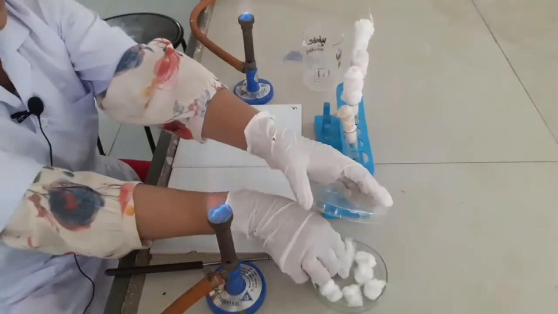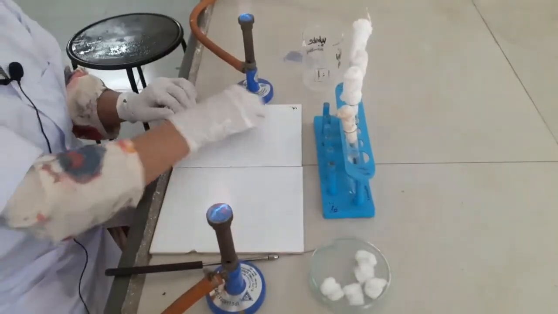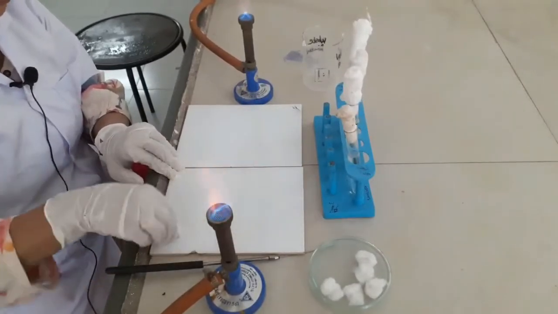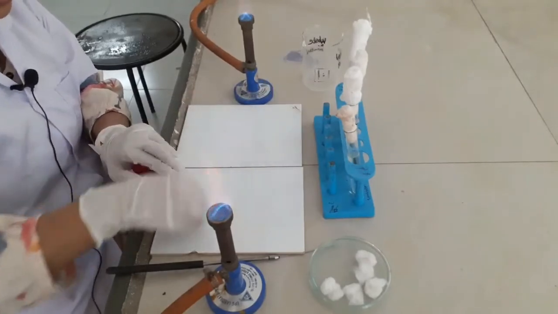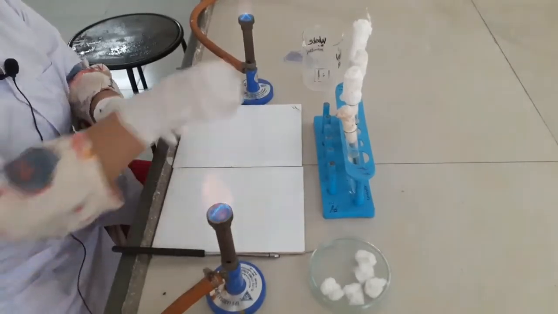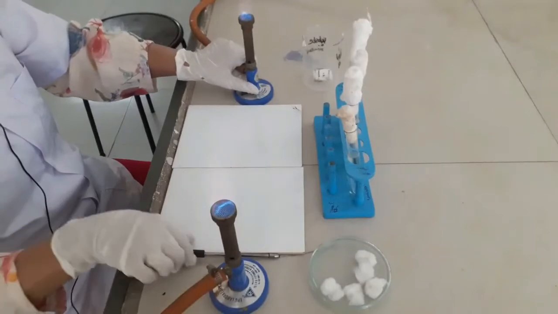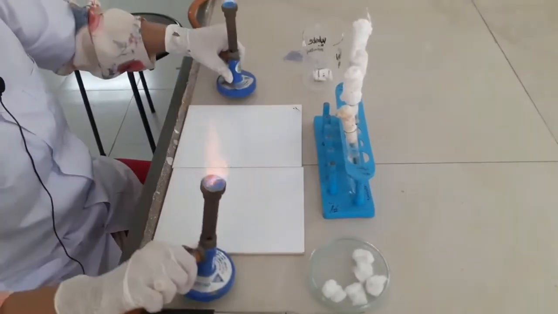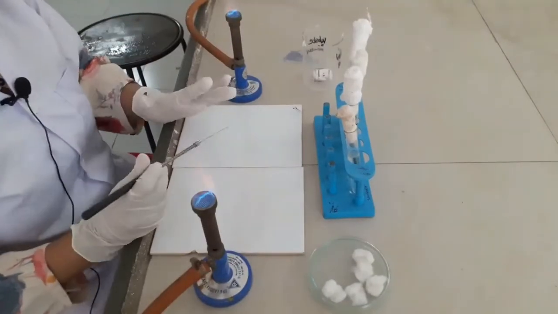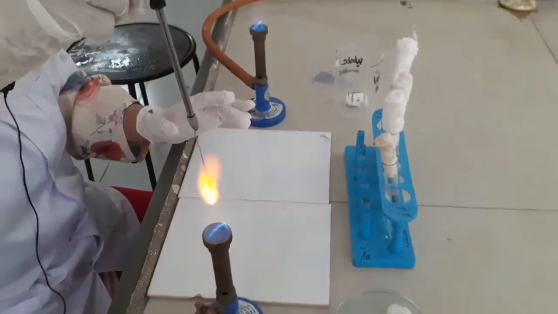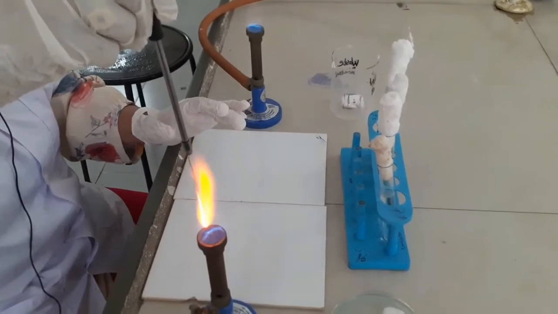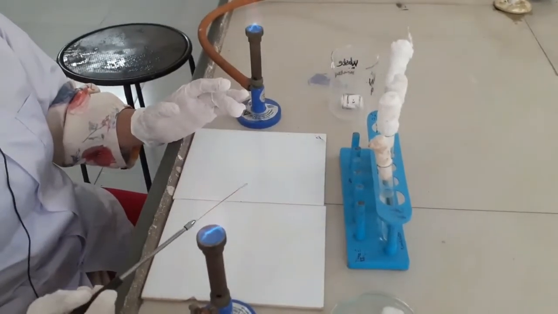First step is to clean the surface area between the two flames with the help of cotton balls dipped in IPA, which acts as a disinfectant. Then flame sterilize the area like this. Now the area is ready. Sterilize the loop. Let it cool.